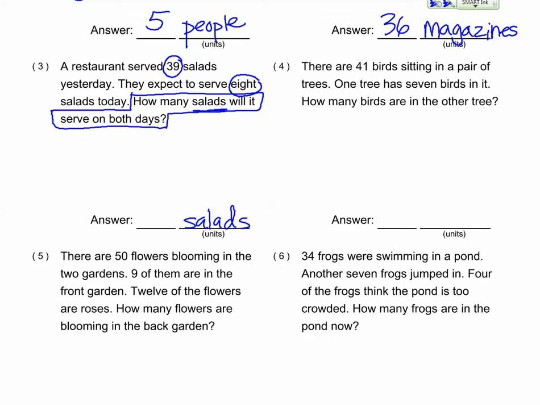I see one, and it actually is in our question, so I'm going to underline "both." To me, it indicates that I need to add these two values together. The first day, or yesterday, they sold 39 salads. They expect to serve 8 more today. So when I add these together, Panthers, we get 47. And my units are 47 salads.